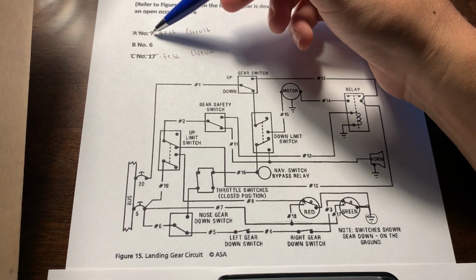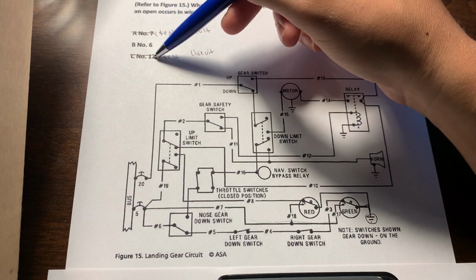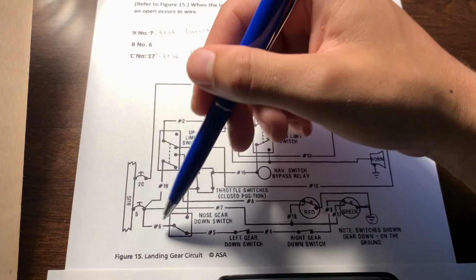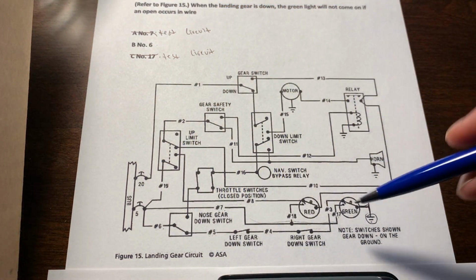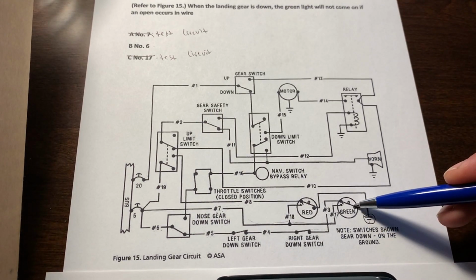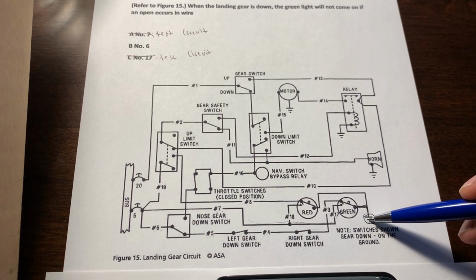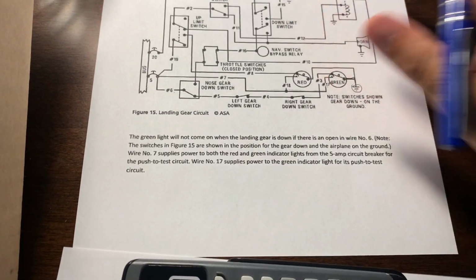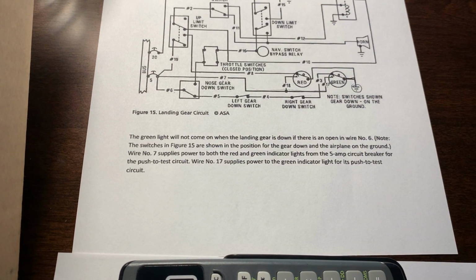So you could automatically cross these answers out, leaving us with wire 6, which goes from the bus through the circuit breaker, 6, 5, 4, 3, goes to the green light and goes to ground, which makes 6 our answer. There is the explanation.